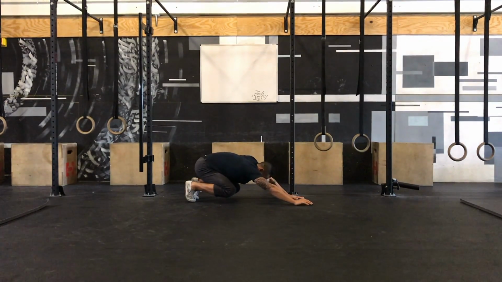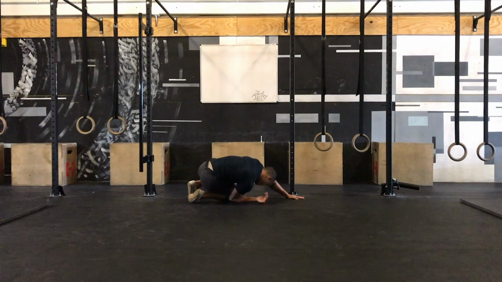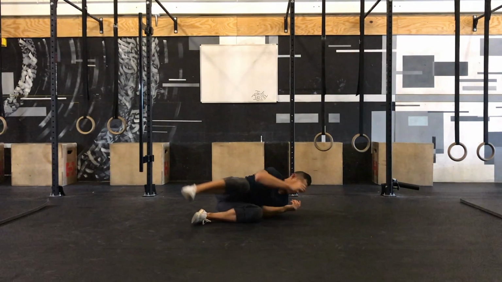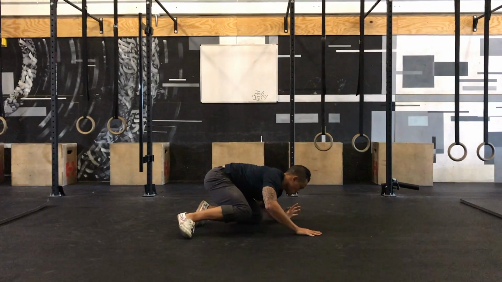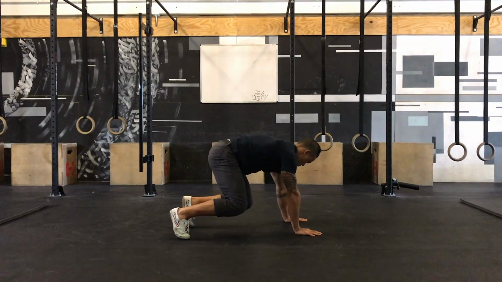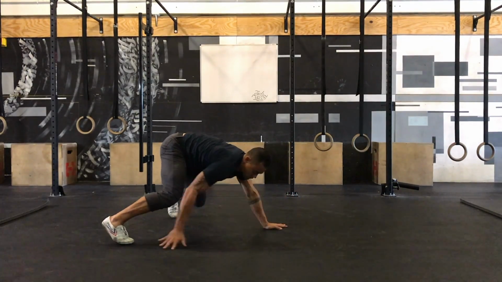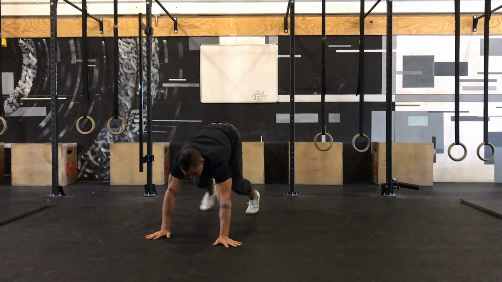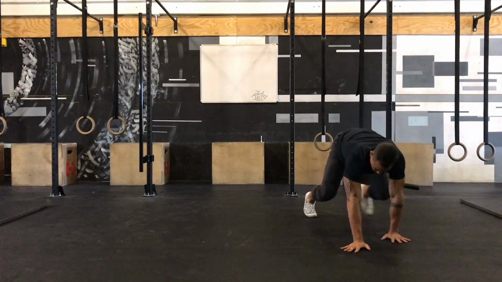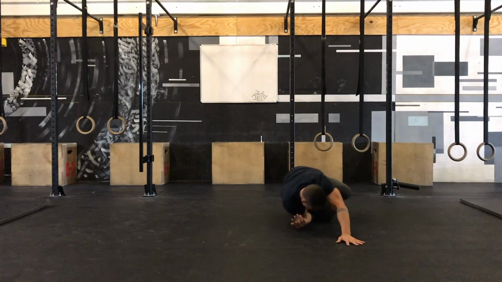I backload my crawl, drive my elbow into my side, and assume this tuck position as I roll across my back. The elbows stay tight to the body as I complete the roll, and then press up onto my hands and feet. The two keys to this movement are lowering the center of gravity and driving the elbows into the side to assume that tuck position that's so conducive to rolling.